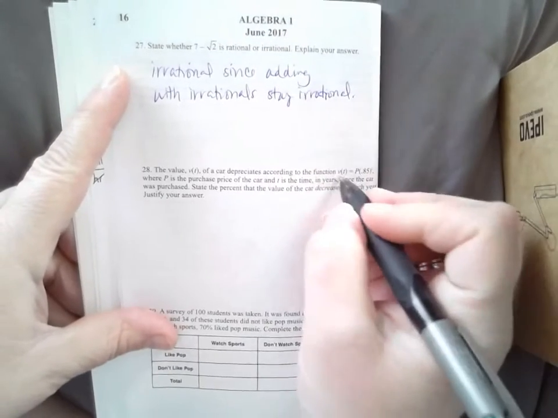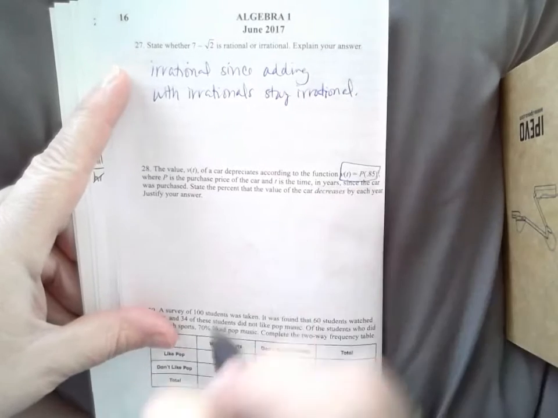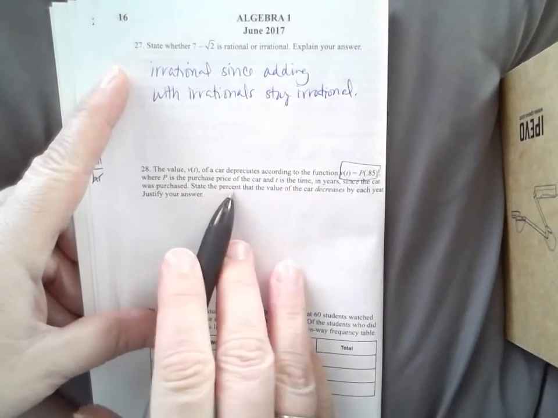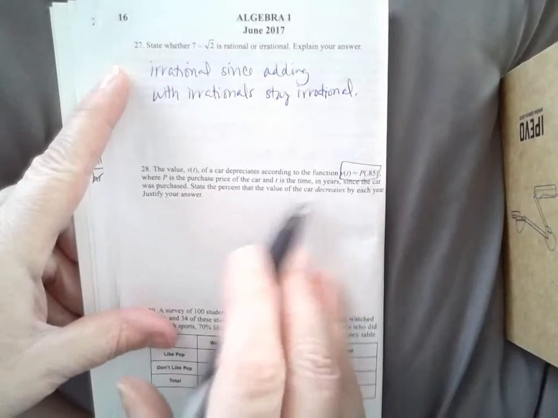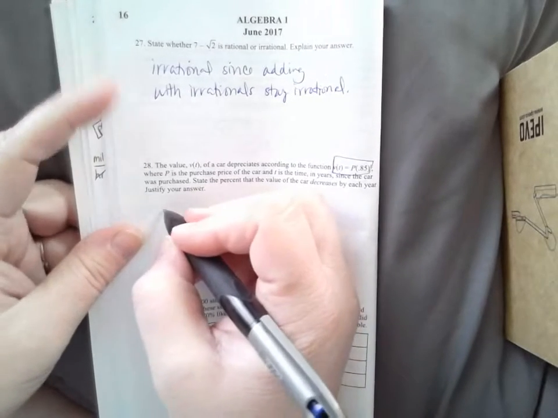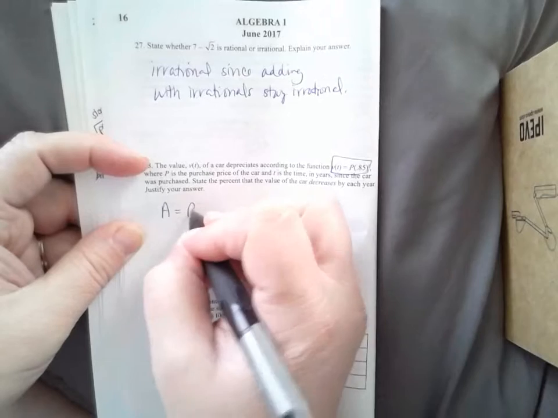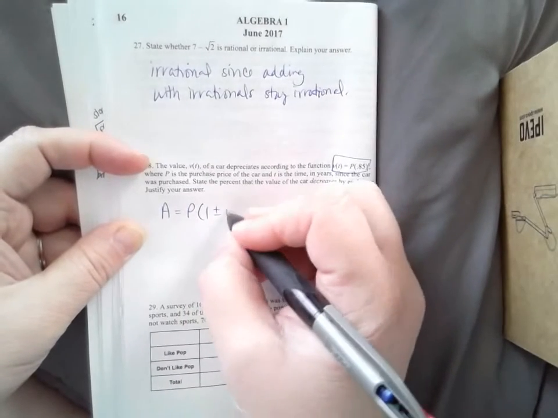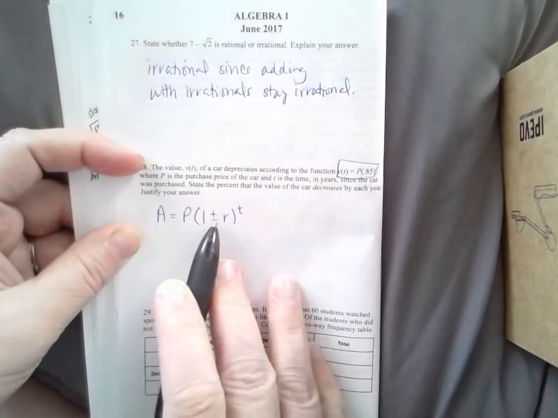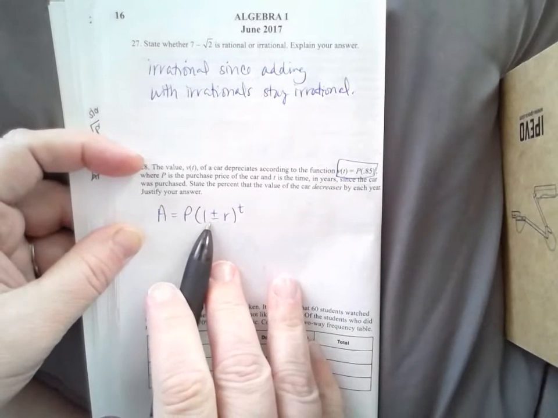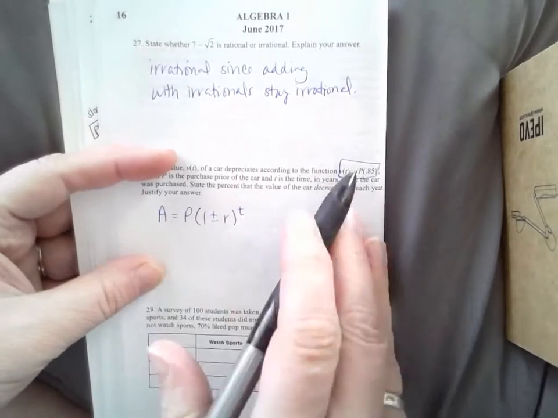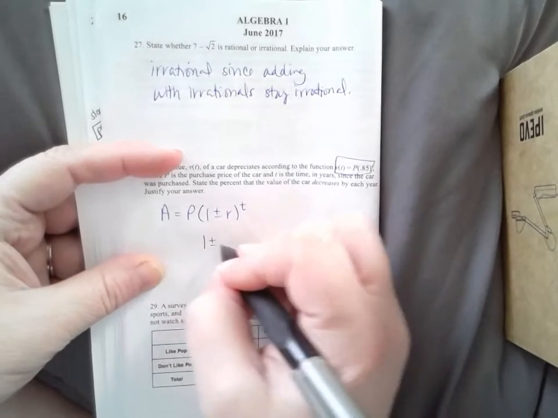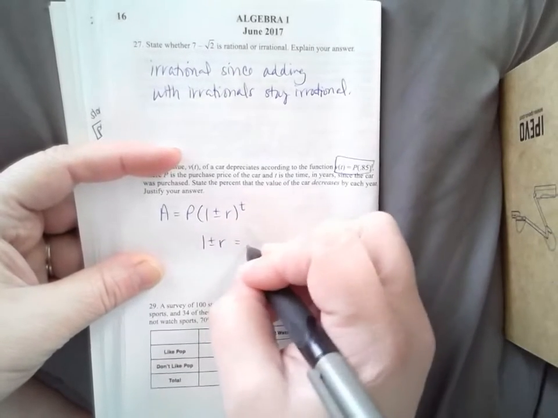V of t, we're given a formula. It says state the purchase price of the car. State the percent that the value of the car decreases. Okay, so I mentioned in a previous lesson that interest formulas were of the form p times 1 plus or minus r to the t. I think I might have put plus only, but it is plus or minus. Now if you look at the two different problems here, we're saying that that middle portion is equal to 0.85.